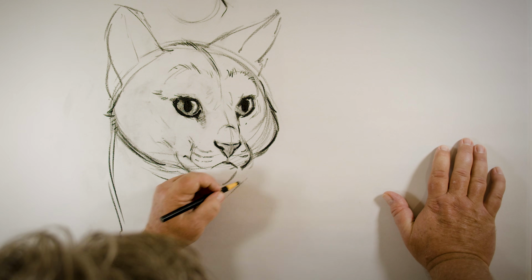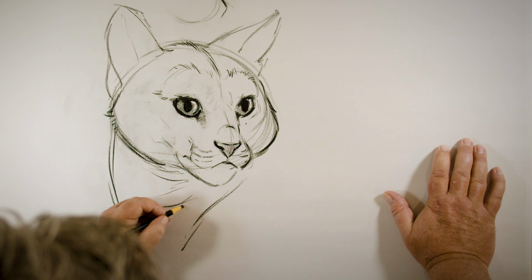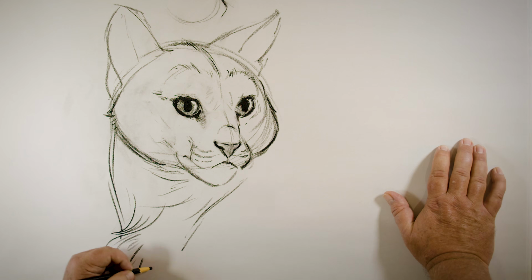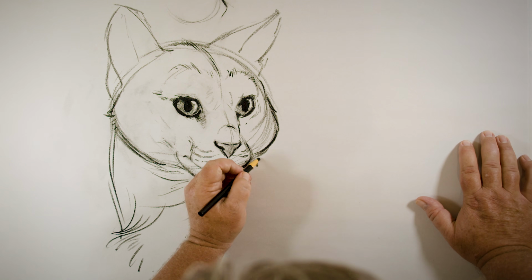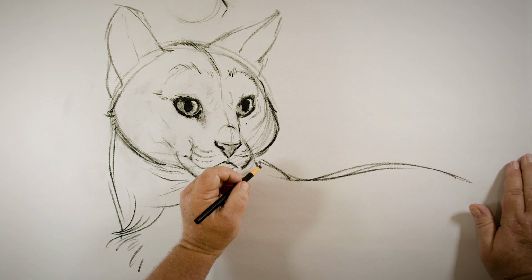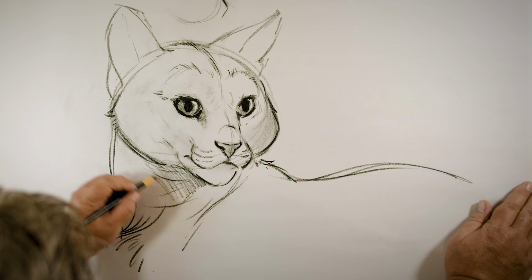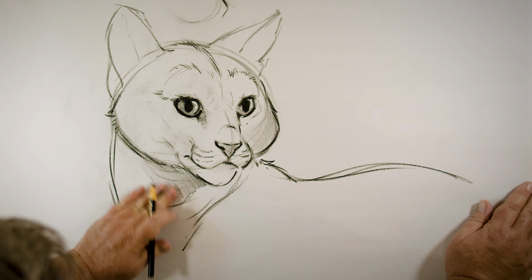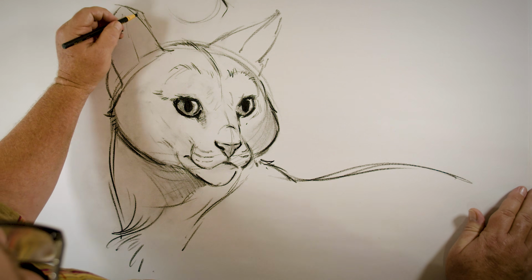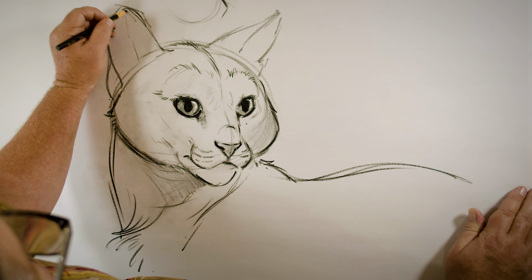Let's imagine that she's kind of sitting down, looking over her shoulder, maybe her little shoulders coming down. Let's add a little shadow in there. Maybe get a little shadow in the ears.